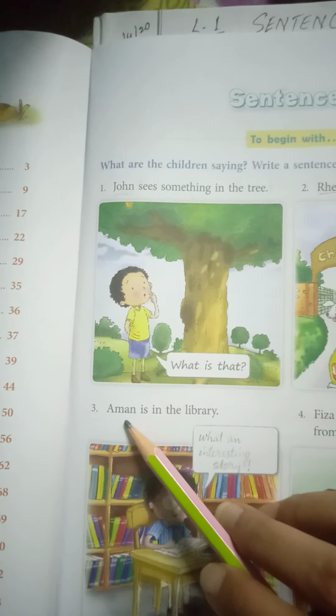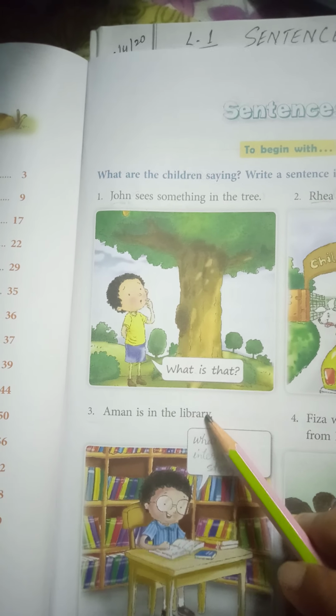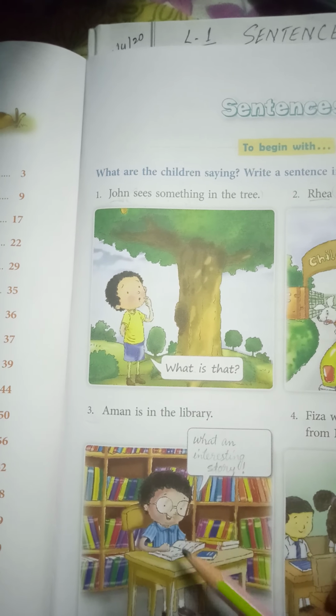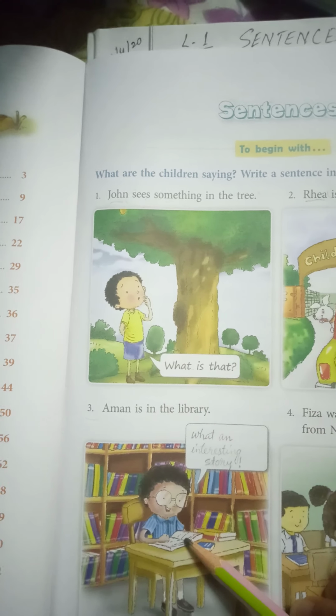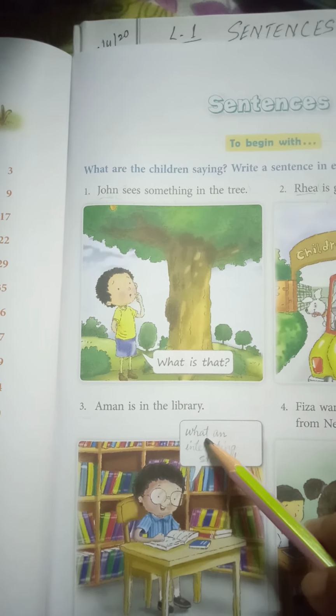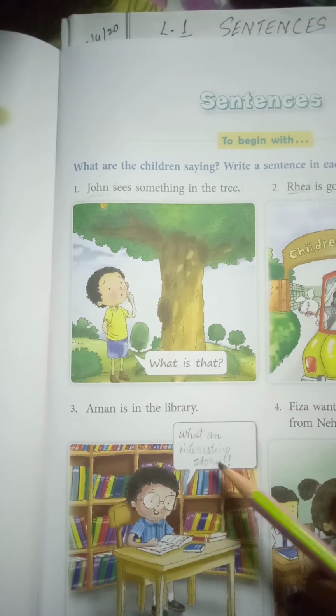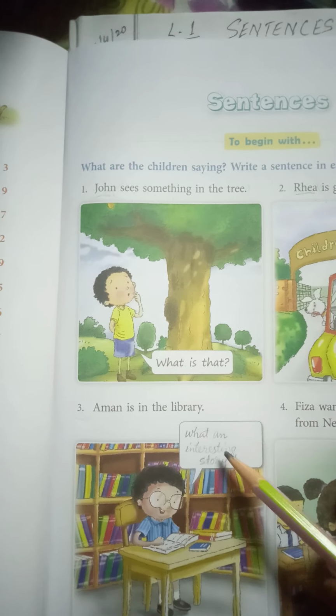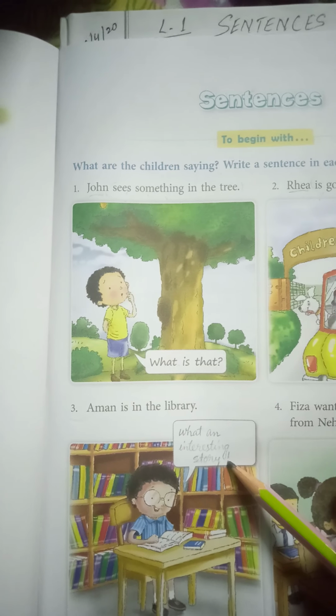Number 3, Aman is in the library. So Aman is inside the library, he is reading a book. So we can write here, what an interesting story. It is an exclamatory sentence, so we can give an exclamatory mark here.